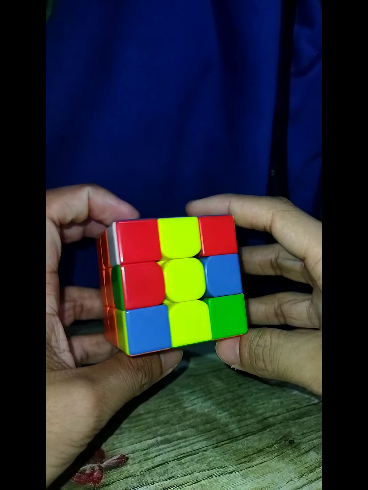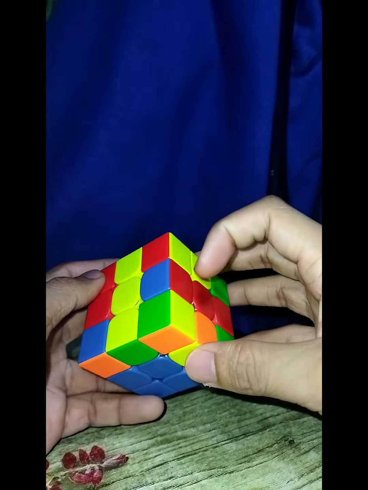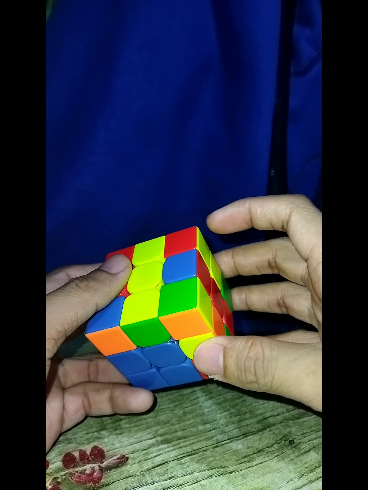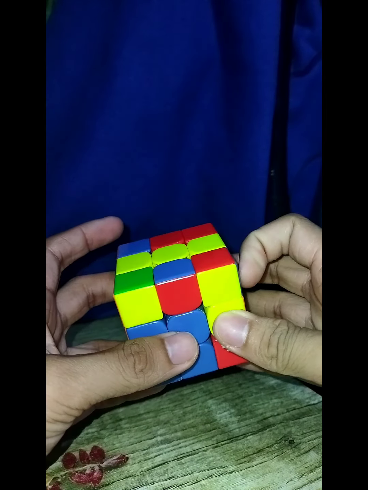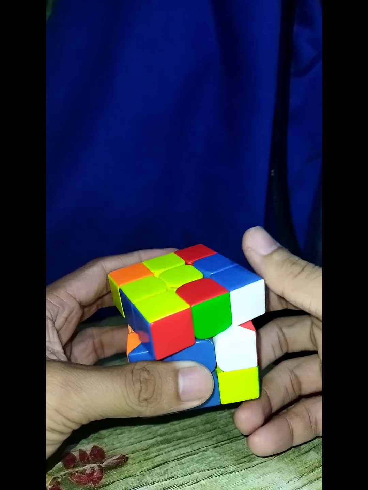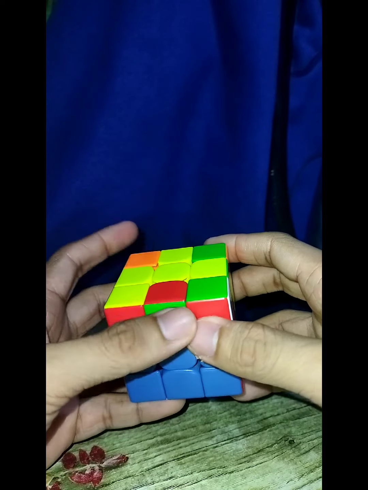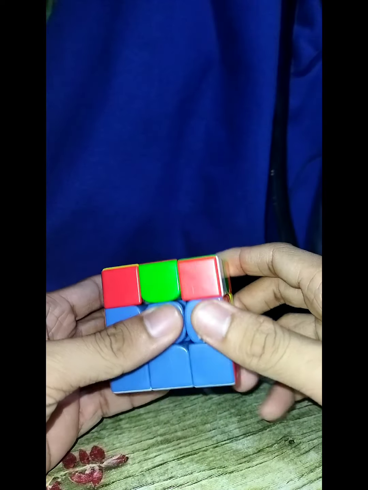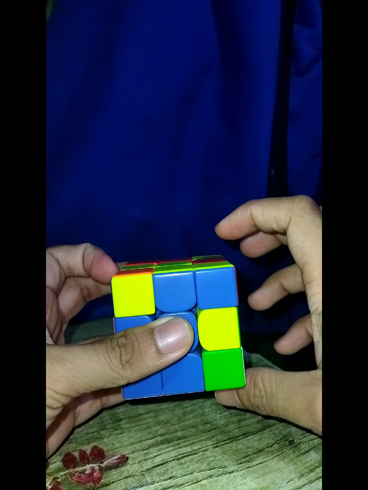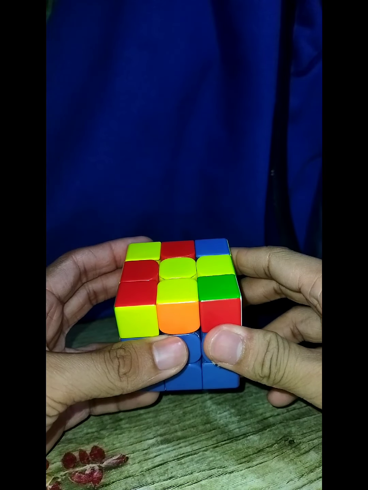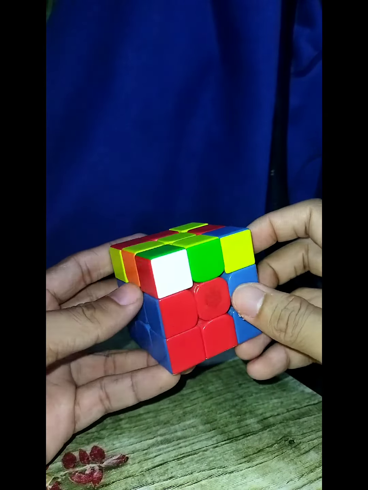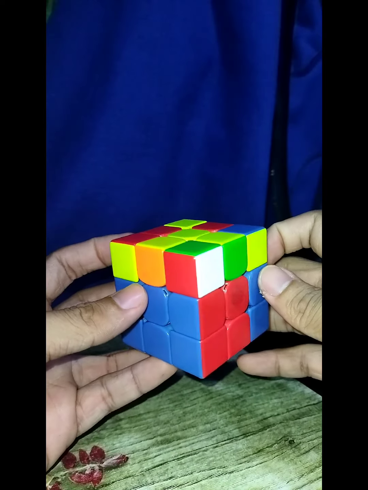So next I see this red and blue, so I will direct solve it. And for the last pair, I ended up with this bad FTL, so I'm gonna break them here, and then this will be the time that I will be rotating.